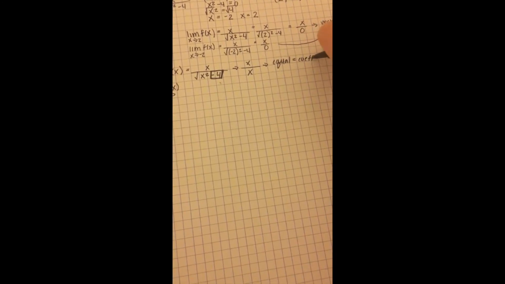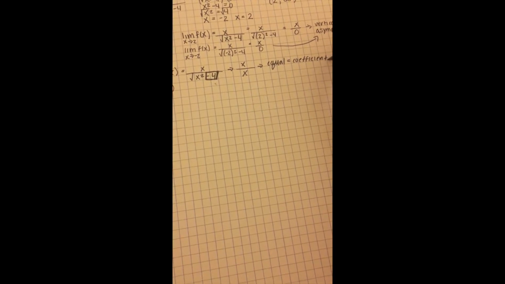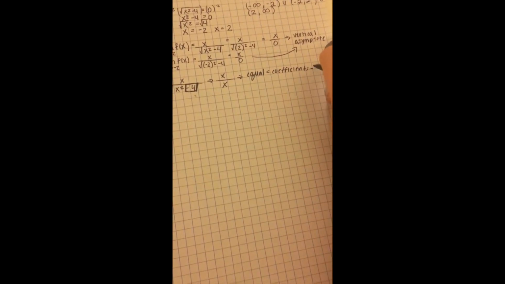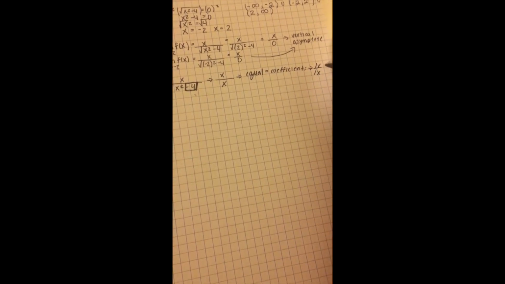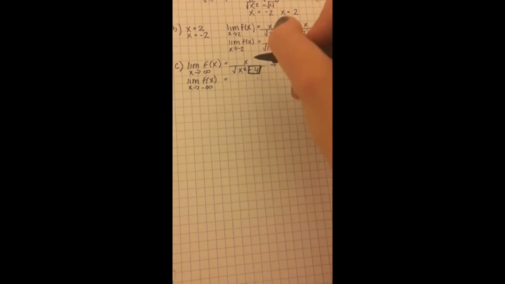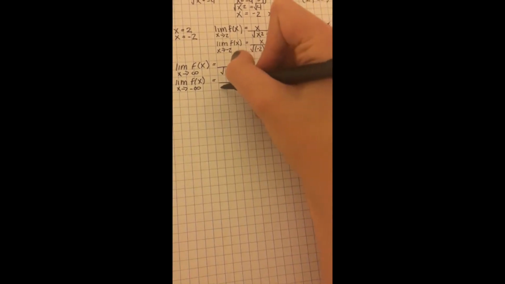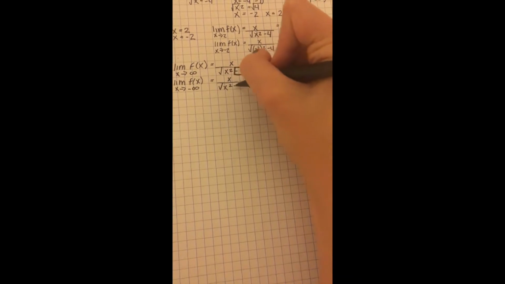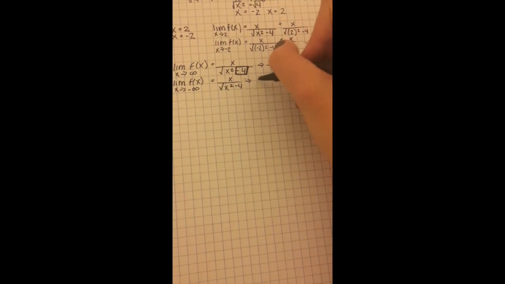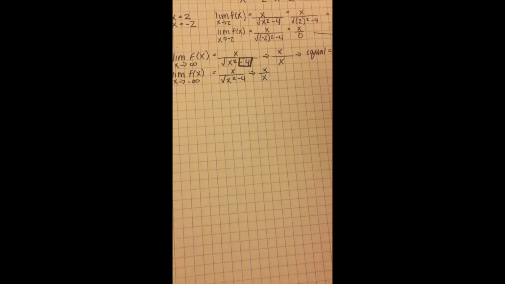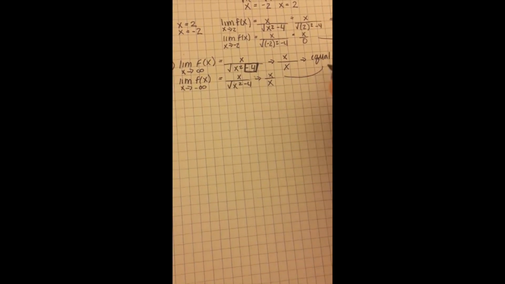As the coefficients of all terms here are 1, in both cases the value divided by each other will also be 1, meaning as the limit of x approaches positive infinity of the function, the y values of the function will approach 1. As the limit of x approaches negative infinity, however, the y values of the function will approach negative 1.